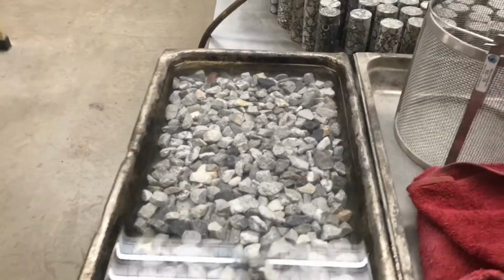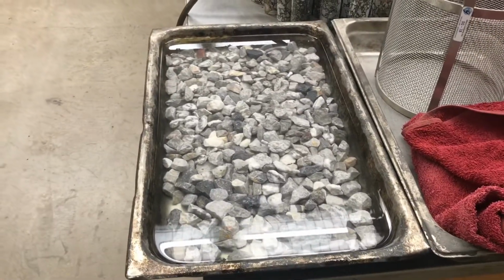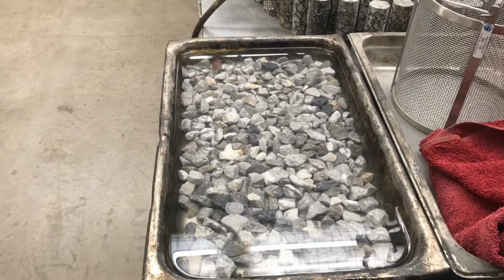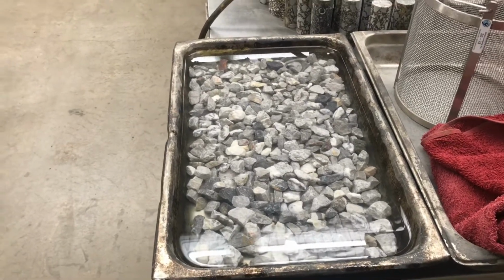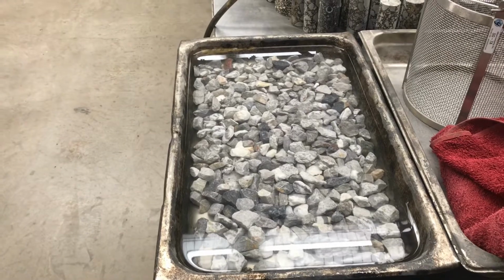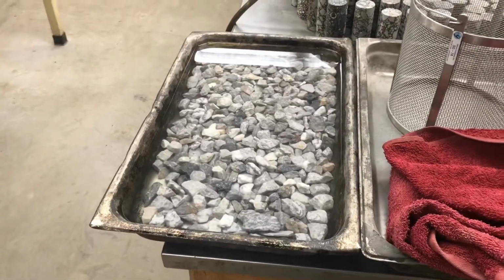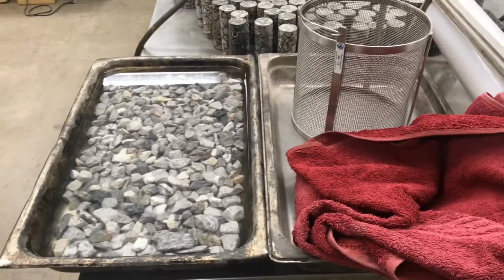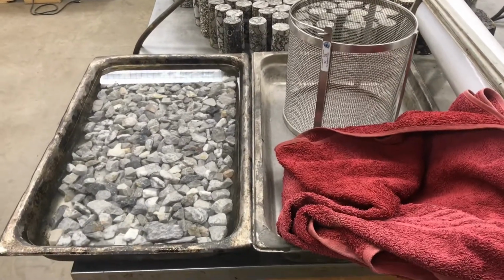And this prepared sample is material retained on the number 4 screen that has been washed and then dried at 230 degrees. And then we take that material, we put it in a pan, and we cover it completely with water overnight. And that material we'll use to determine the specific gravity, coarse.